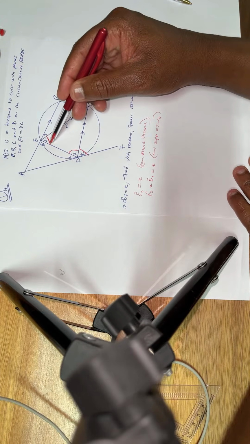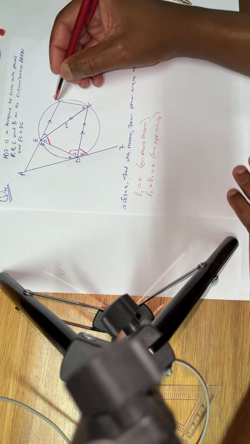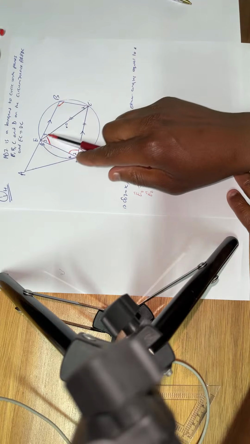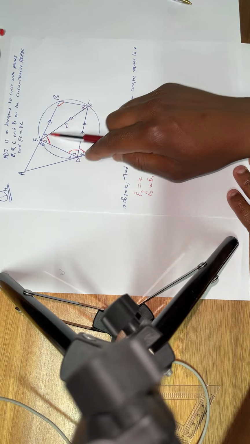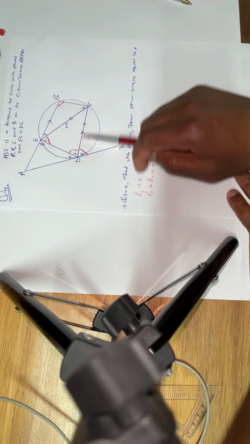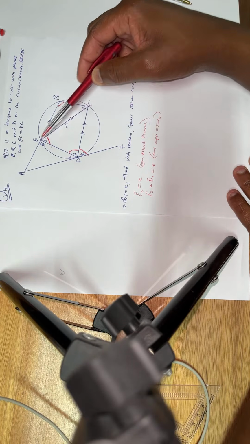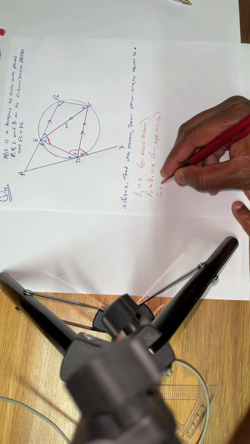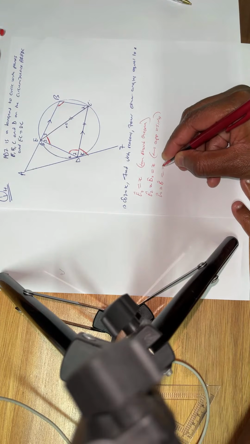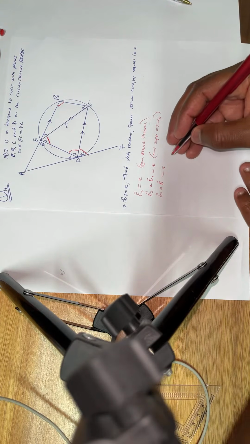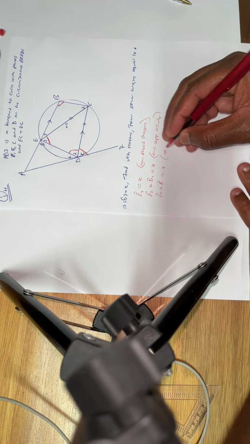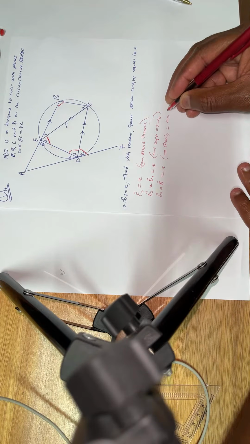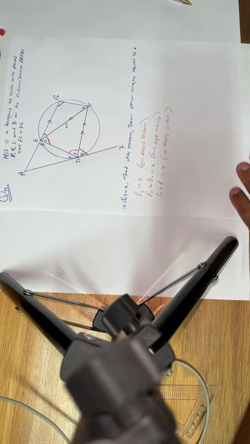So angle E2 is equal to angle B, okay? Because the chord EC subtends angle B and the chord DC subtends angle E2. So we are going to say angle E2 is equal to angle B, which is equal to X. Why do you say this? This is because we have equal chords, equal angles at the circumference of a circle, right?